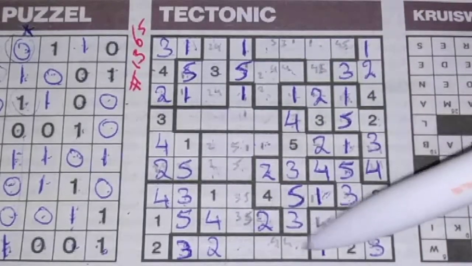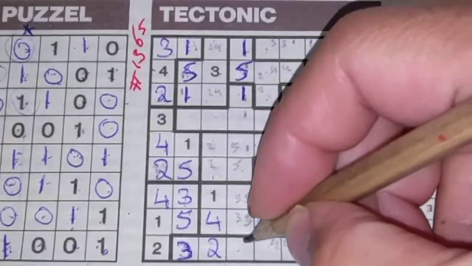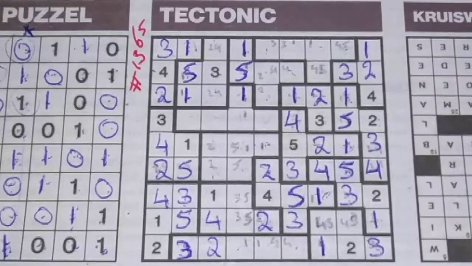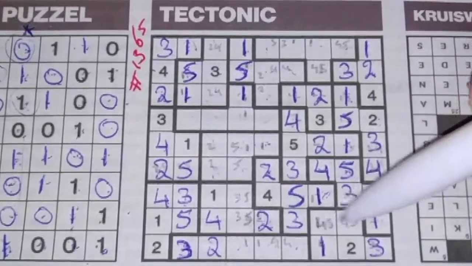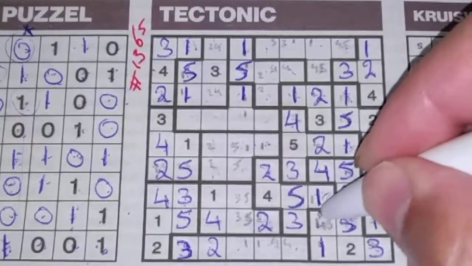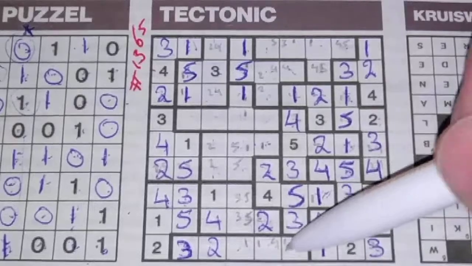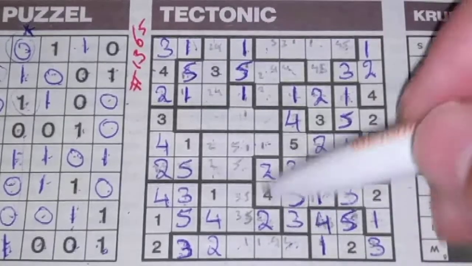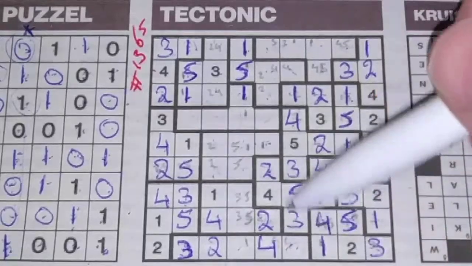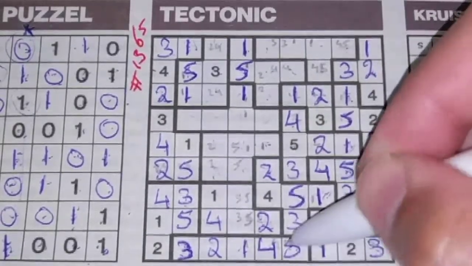This box cannot be a 1, so the 1 goes in these 2 boxes. We have a 4 and a 5. We see here 5 now, so no 5 there. 5 should be here, and a 4 goes there. That means this box cannot be a 4 anymore. This box should be the 4. And I've eliminated the 1, so the 1 goes here, and the 5 goes there.